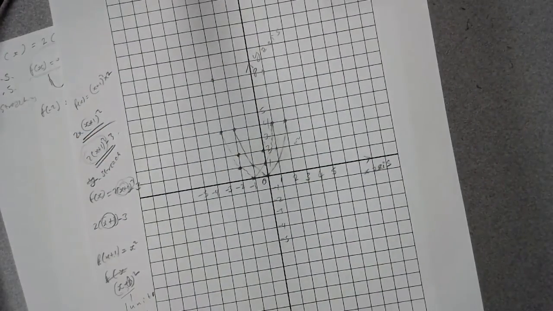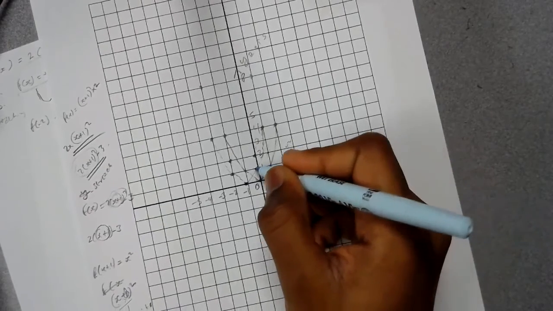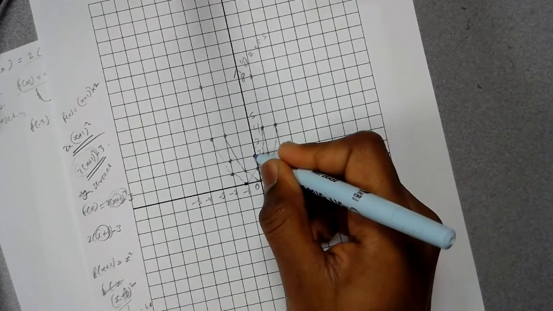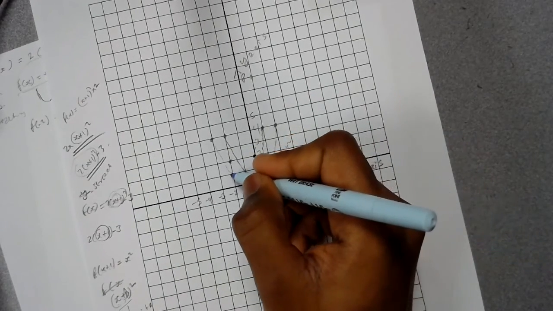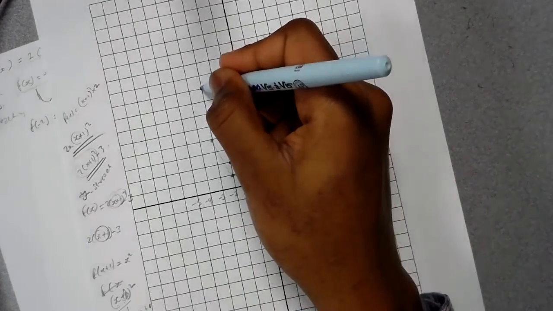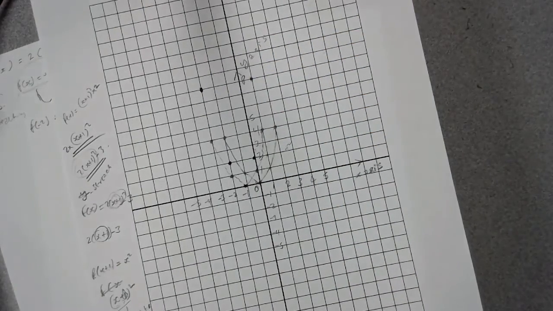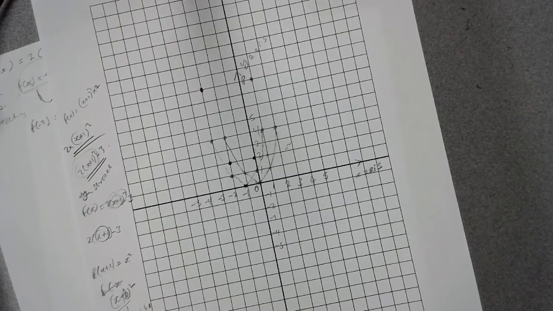I'll use this pen to highlight these points. We get 1 here. There's another one here. Another one here. Another one here. And another one here. Those are the points I just highlighted with the pen.